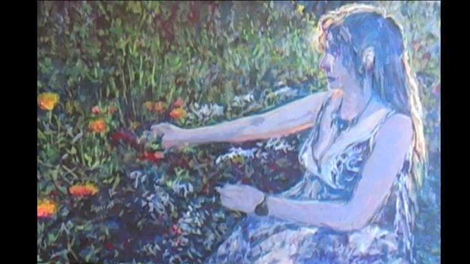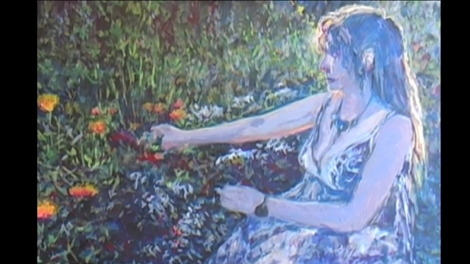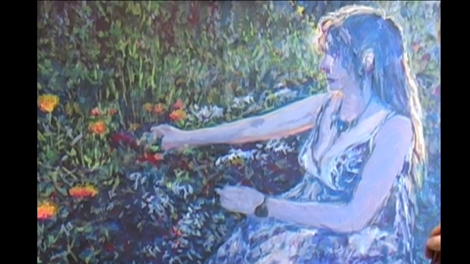Now going back to the head again, I'm going to take a bit of my darkest blue, that's my Prussian, and a little touch of burnt sienna into that to make it warmer. Get quite a nice dark that way that I want to use.